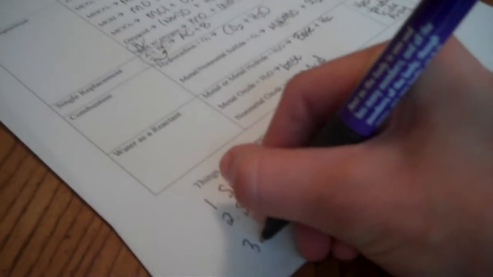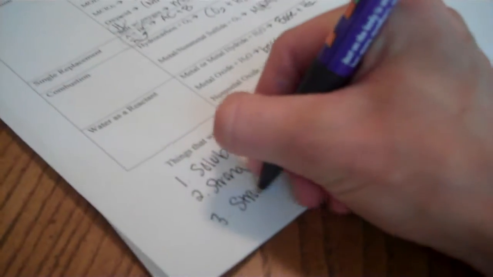There are 6 of them: HCl, HI, HBr, not HF, HNO3, HClO4, and H2SO4. And then you're going to have your strong bases.